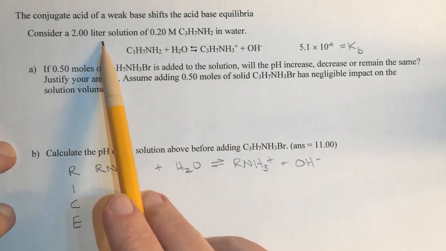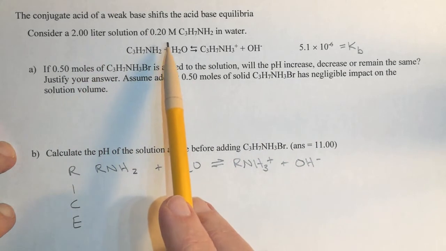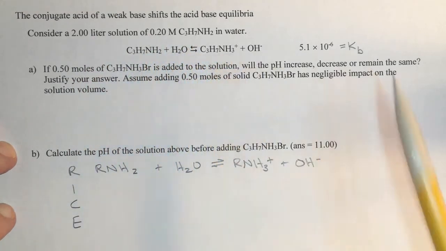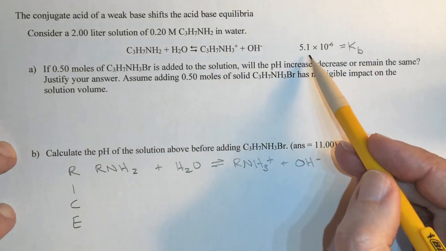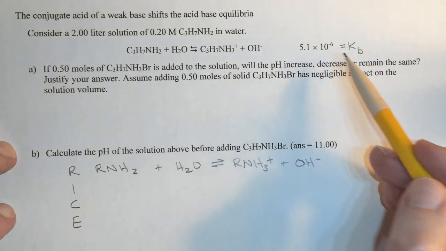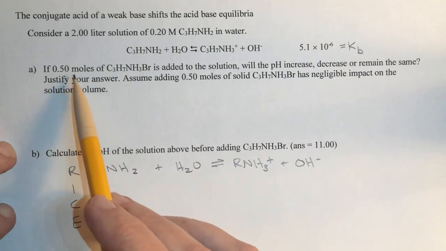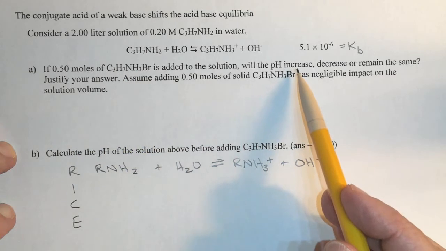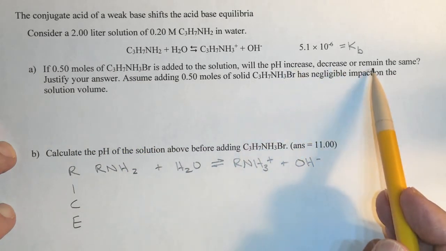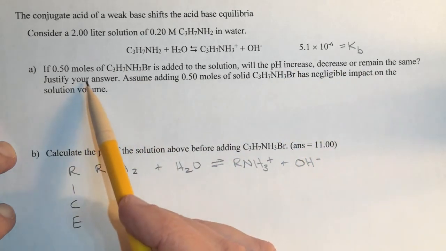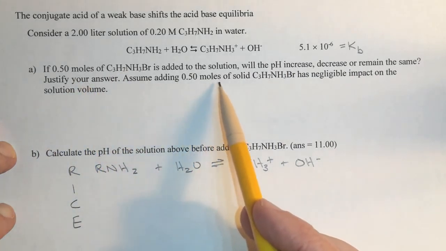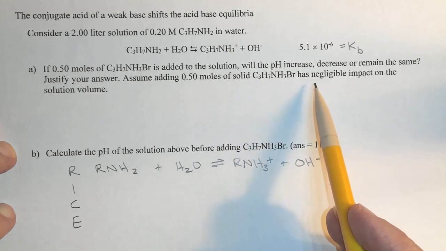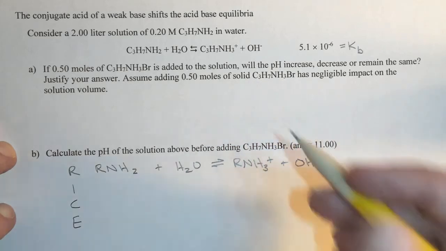So we're going to consider a 2-liter solution containing 0.2 molar of this amine compound in water. And here's our equilibrium. Our Kb value is 5.1 times 10 to the negative 6th. So if we add 0.5 moles of the amine compound to the solution, will the pH increase, decrease, or remain the same? Justify your answer. Assume adding 0.5 moles of solid amine salt has negligible impact on the solution volume.